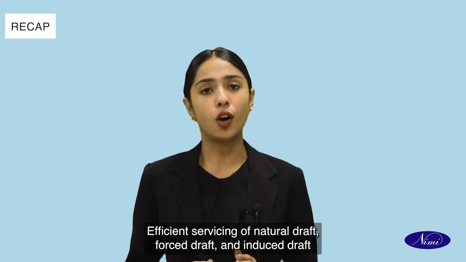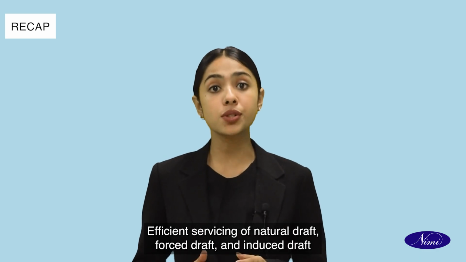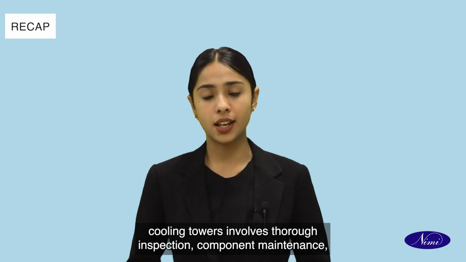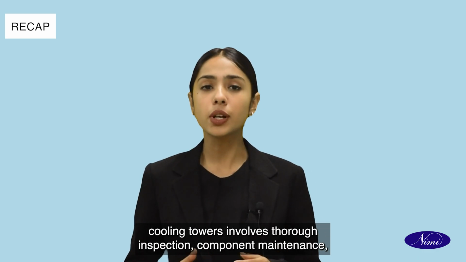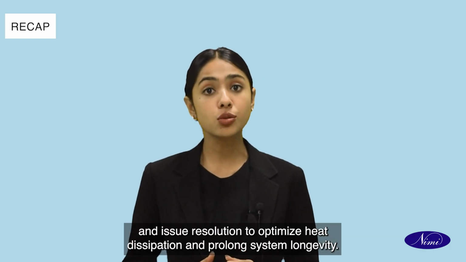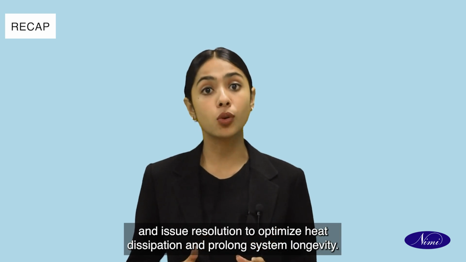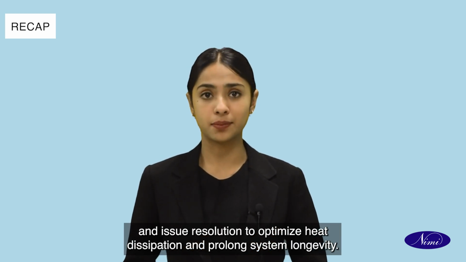Efficient servicing of natural draft, forced draft, and induced draft cooling towers involves thorough inspection, component maintenance, and issue resolution to optimize heat dissipation and prolong system longevity.